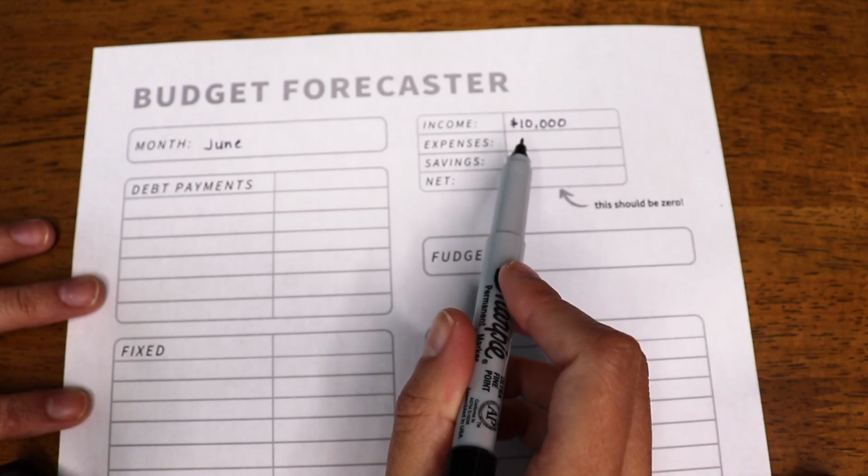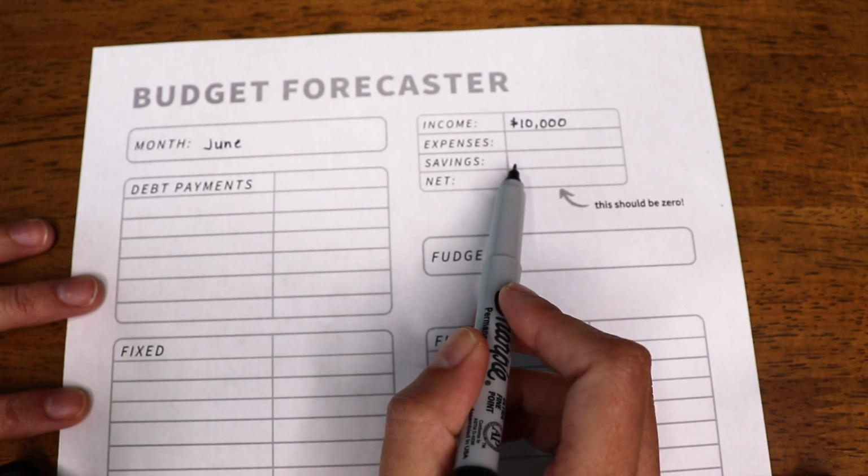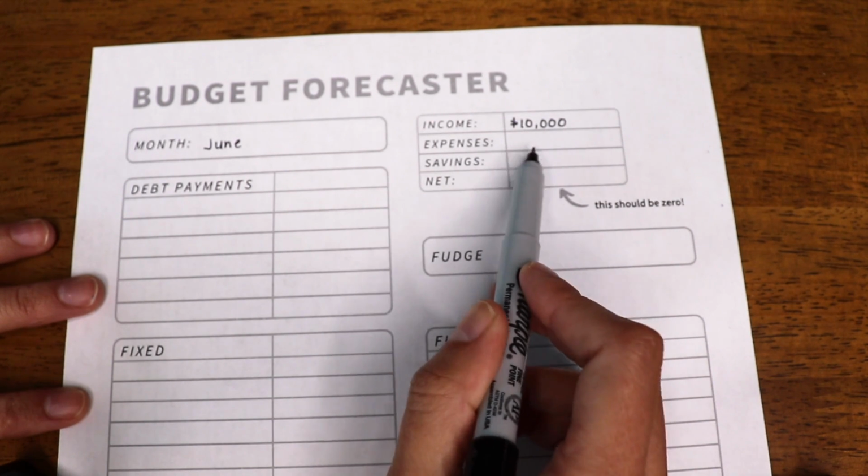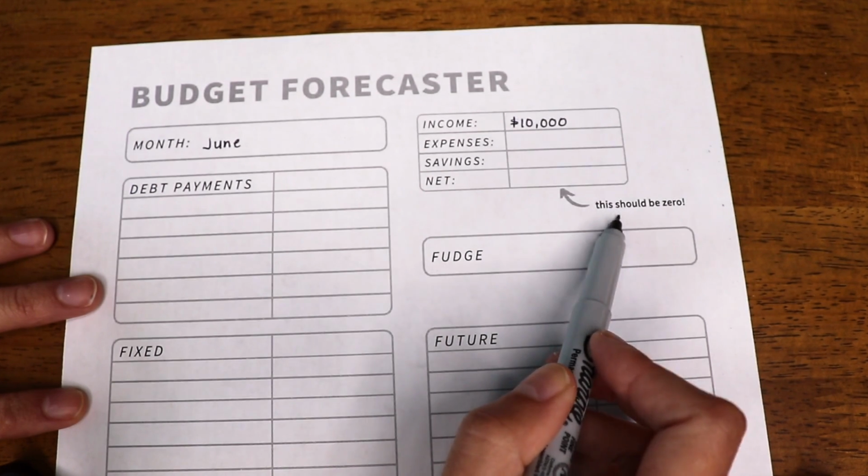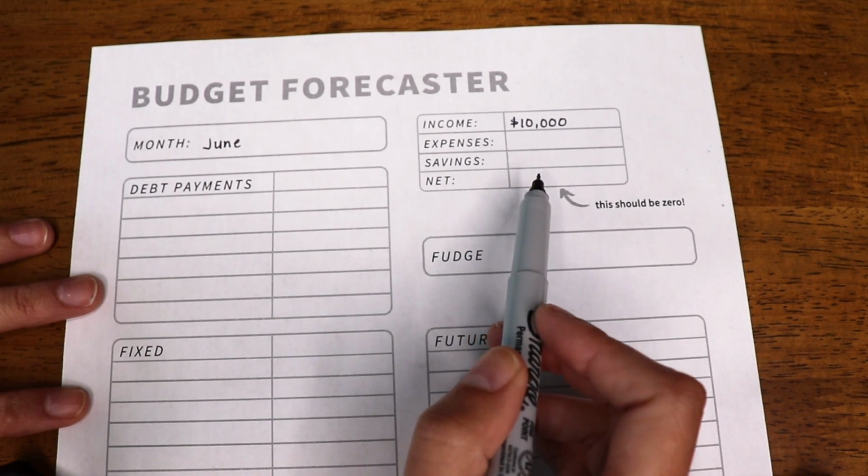And that means our expenses plus our savings, that total subtracted by our income should be zero. So we should net zero here.